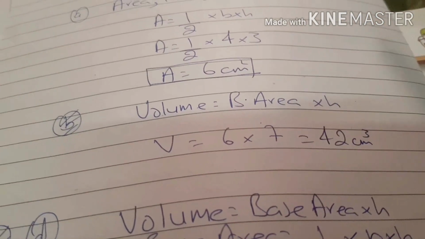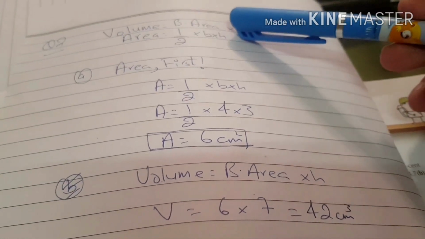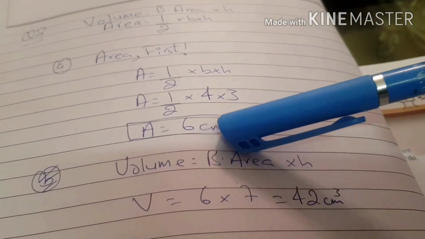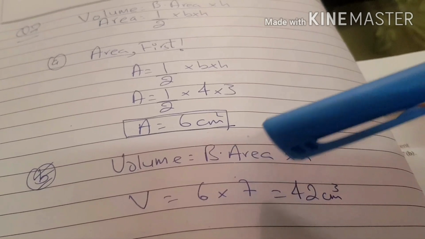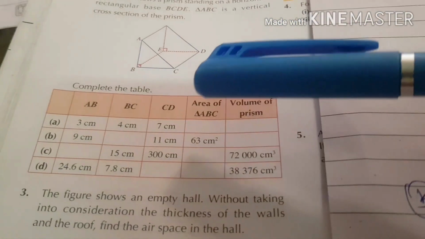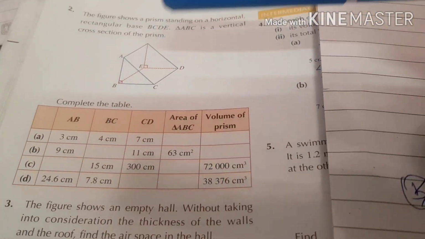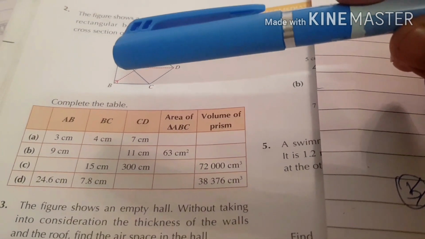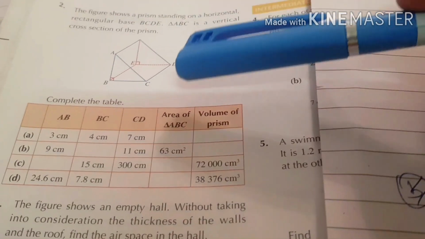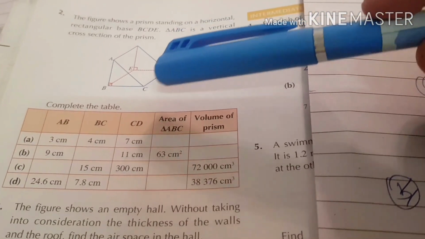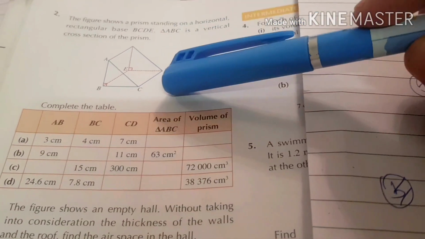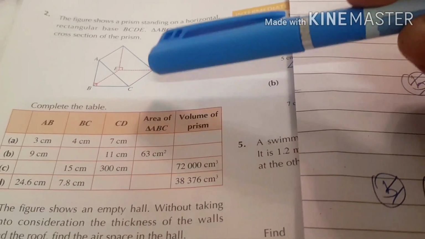Now using this area, we have to find the volume, which is base area into height. So 6 is the base area, multiplied by 7, the height, CD. Again, there is a difference between the heights. One height is the height of the triangle in the base area, and this height is the height of the overall object, which you plug in when finding the volume of the object.